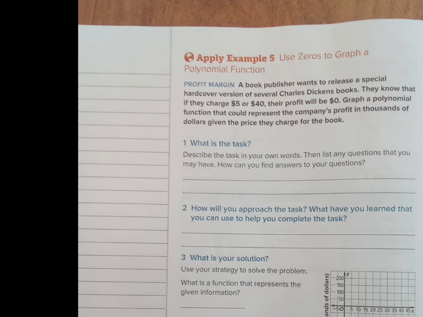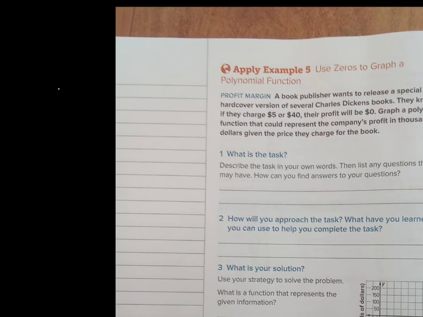So it's 5 and 40. So then 5 and 40 are zeros because they're telling us that what they have is zero profit when they charge that amount. Okay. All right. So if those are our zeros, what do we do? Yeah. So you're always switching the sign, right? So then we have this function.